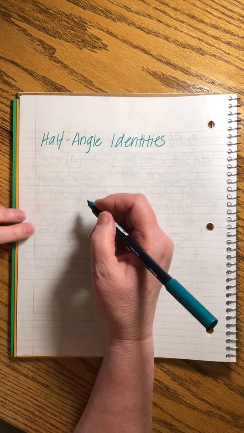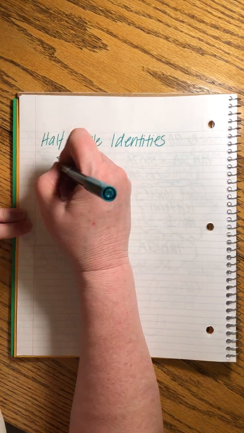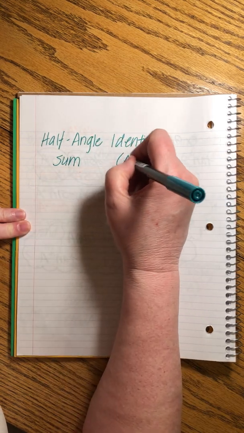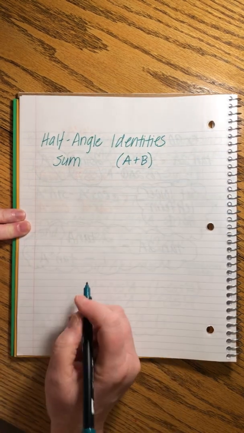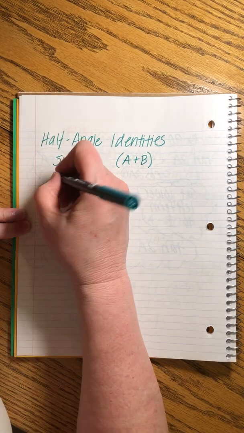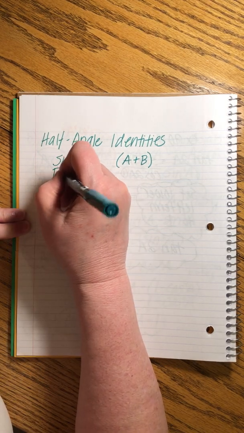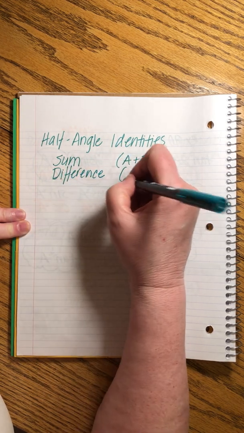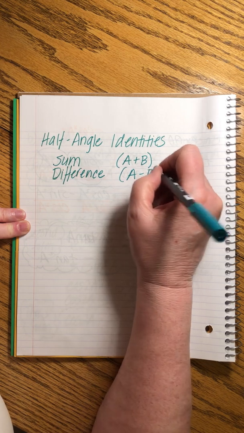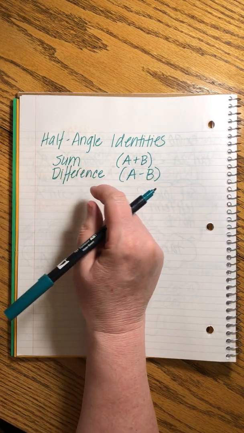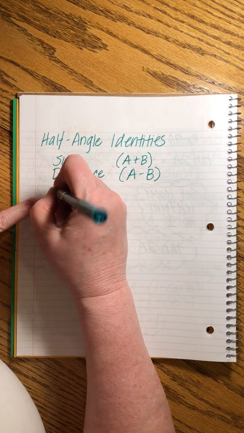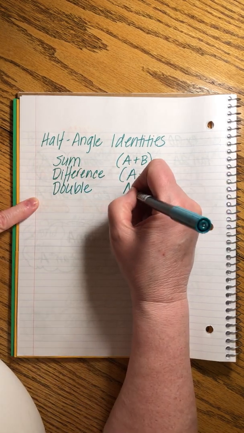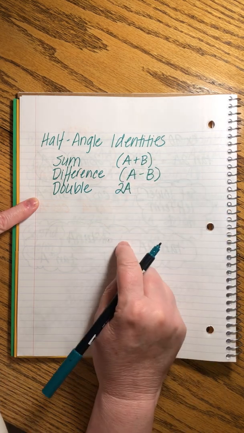Let's just review what we've already figured out. We've done some identities, which we said were A plus B. And we did difference identities, which are like A minus B, right? We memorized these a couple weeks ago. We just figured out double angles, and we're calling those 2A, right?